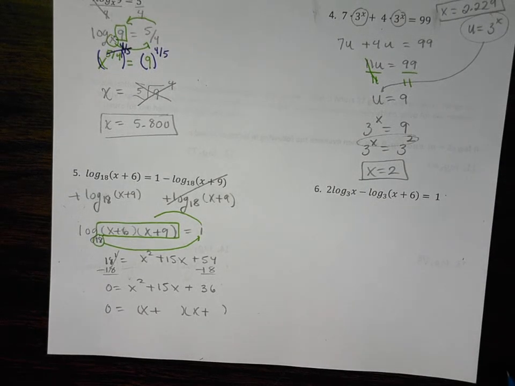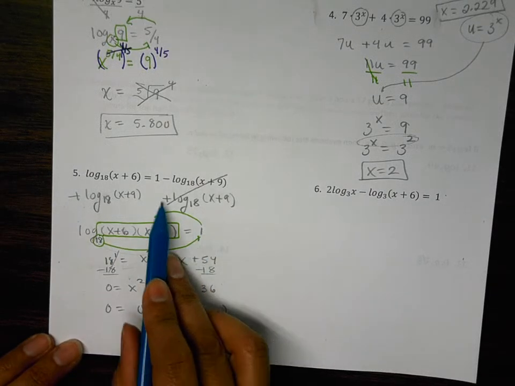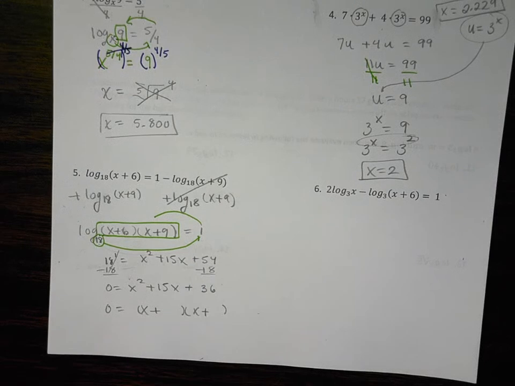Did you get the 18 to the first one? Right here. This 18 raised to that first power. Oh, first, so you did the wraparound. Yes. Yep.